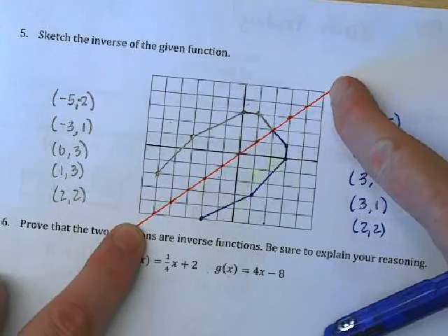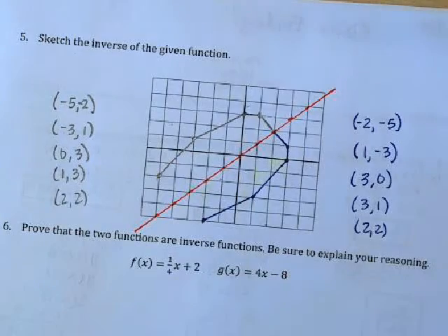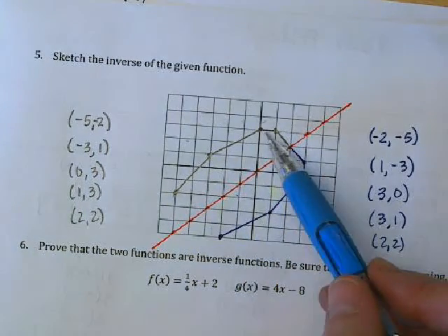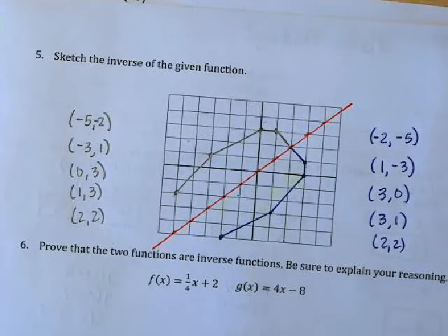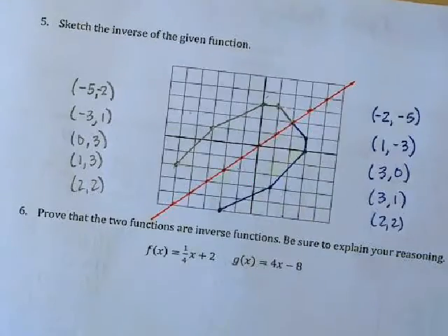Again, if I were to fold it on this red line right here, this part would go perfectly on top of that part. So, like I said, some people just get it. They're good at art. They can tell what that reflection is going to look like. For others of us, it's okay just to get some points in there.